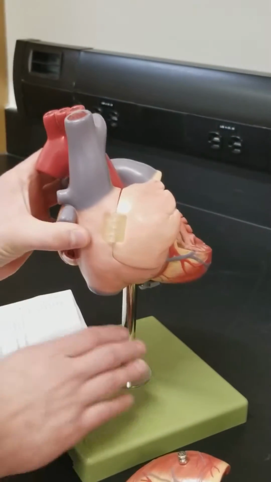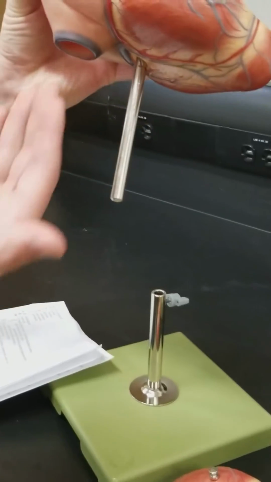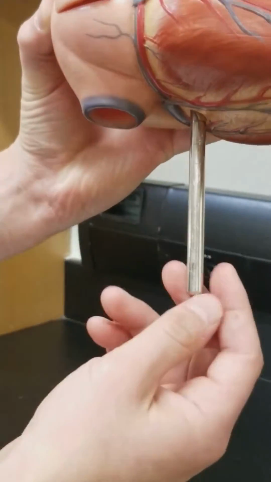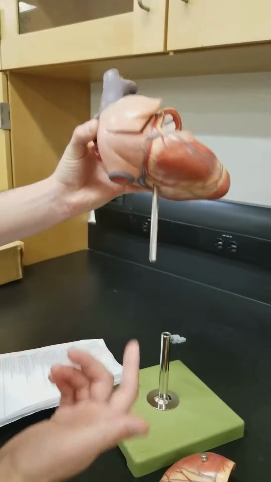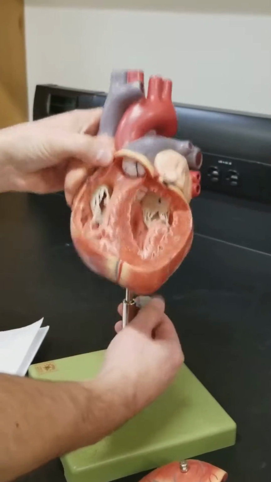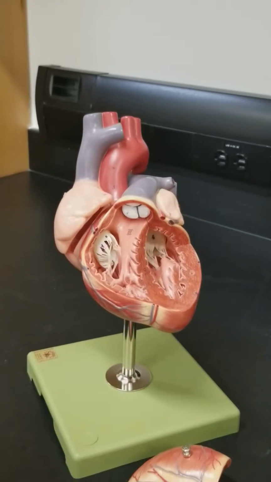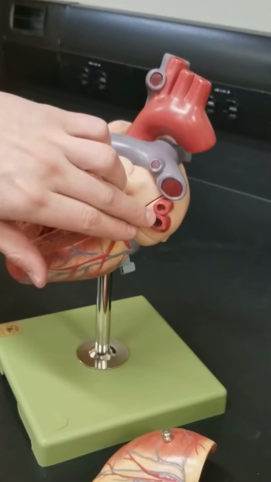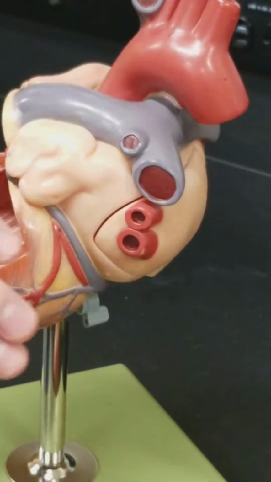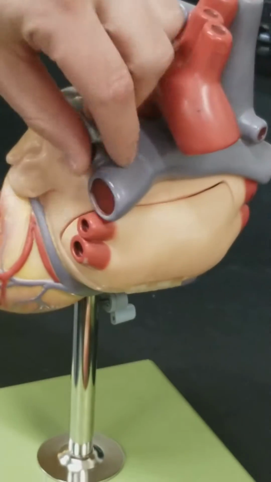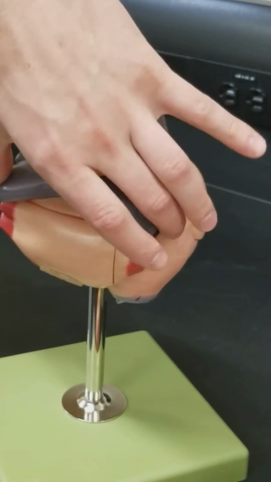The inferior vena cava comes up from the bottom and goes right into the bottom of the heart. So that's where the inferior vena cava would be coming in. Pulmonary veins are down here. Again, these ones are a little confusing. The pulmonary veins are red on here, coming out either side. Pulmonary arteries are the blue ones, coming out either side.